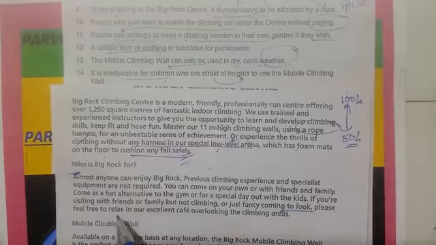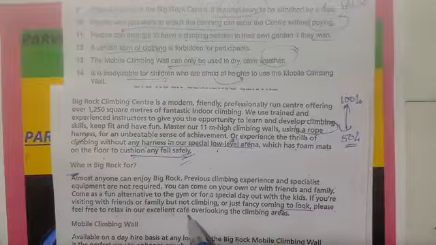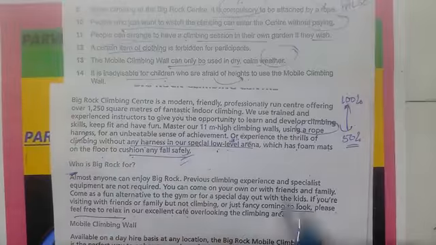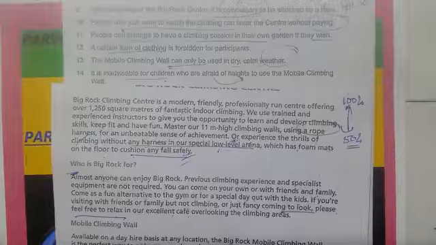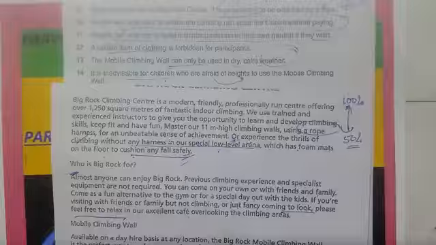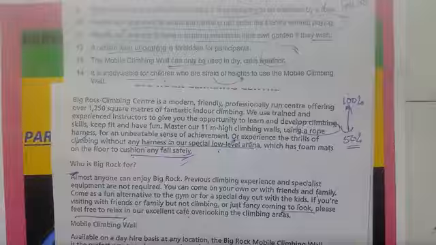Please feel free to relax in our excellent cafe, overlooking the climbing area. So feel free. Now the point is that here it is written without paying, but here they are saying feel free. Now whether free is for the money or only for the experience, this is the thing that the writer has used here, the words feel free. So I have to think about it properly. May I guess it with the money also? So now is free for the payment, or is free for relaxation?